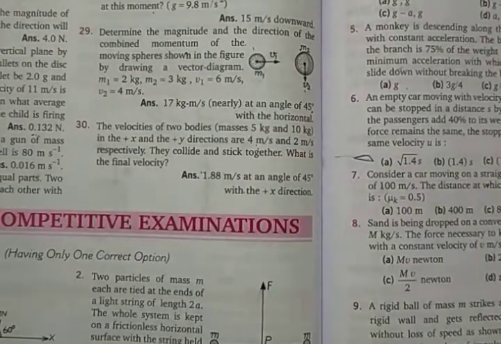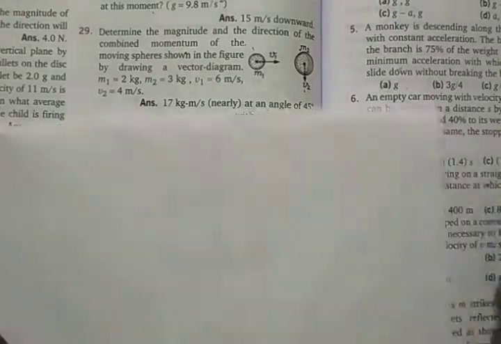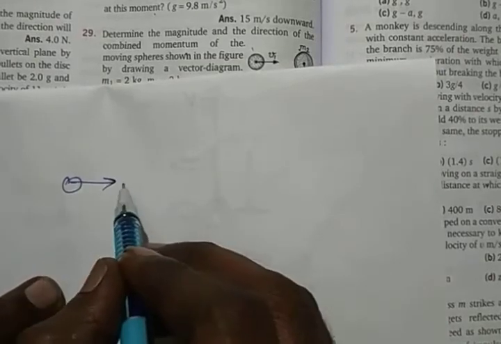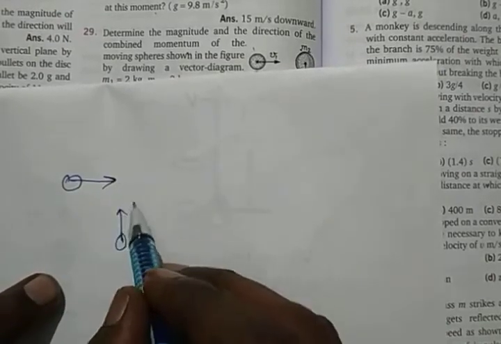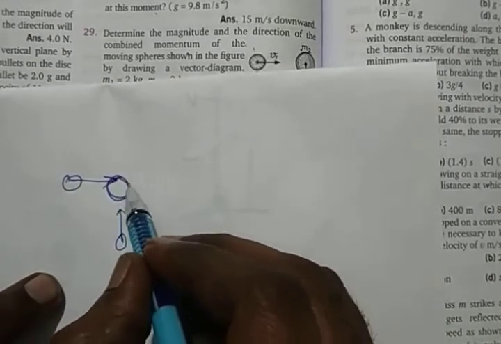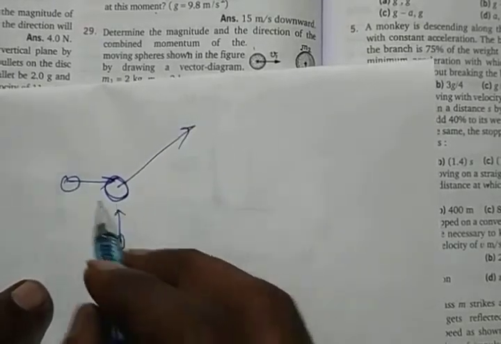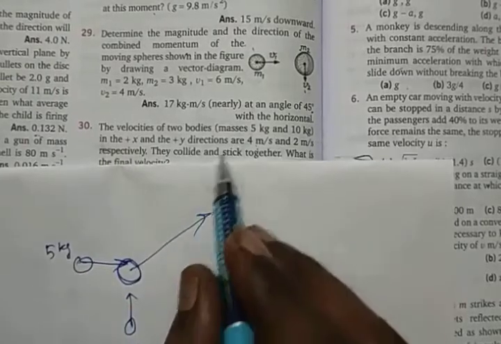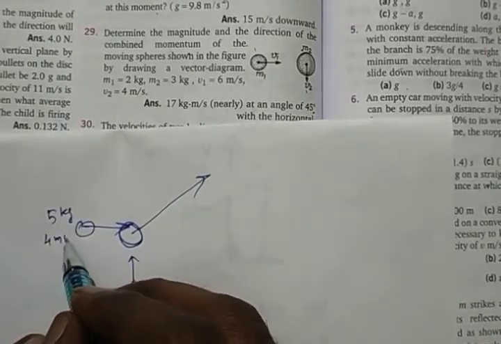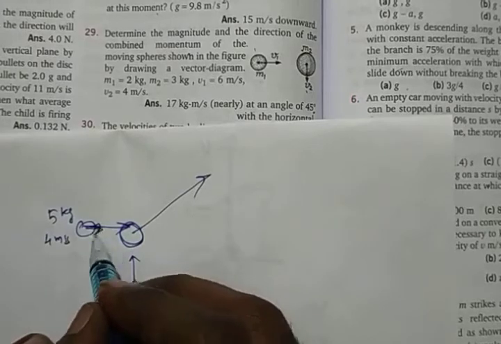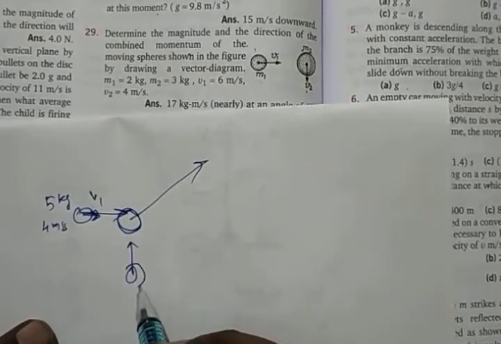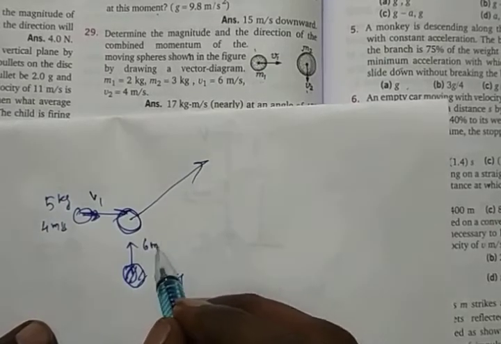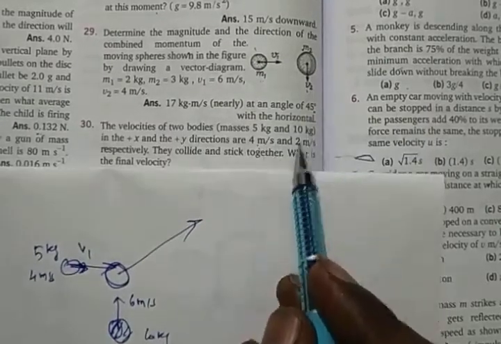So maybe the concept is a little different. One body is coming like this and another body is going like this, and they stick together and then it goes like this. The first body is 5 kg and it is going at a speed of 4 meter per second, V1. The next one is a little bigger, 10 kg, going at 2 meter per second.